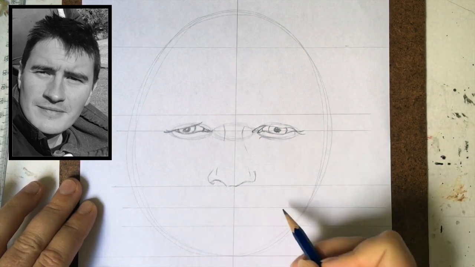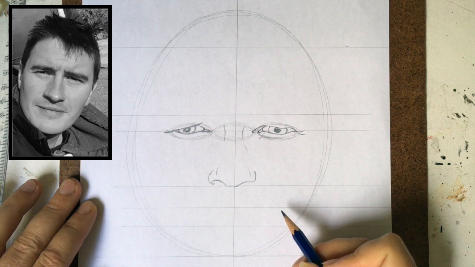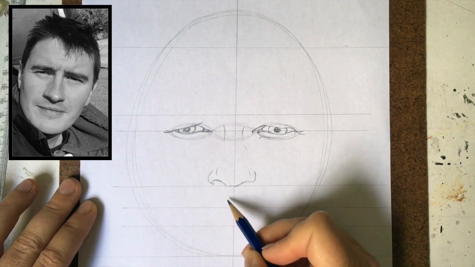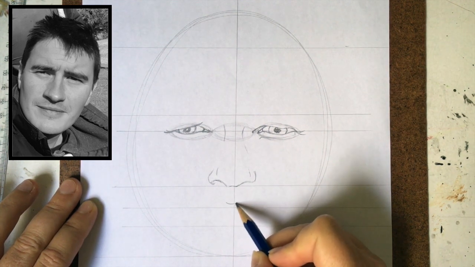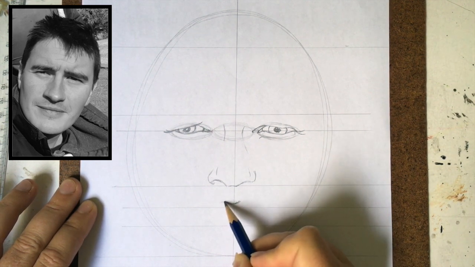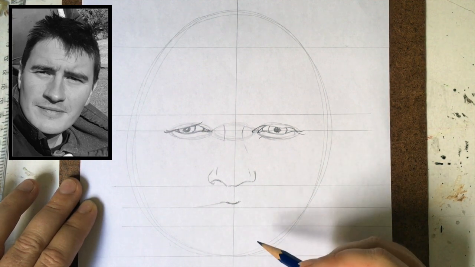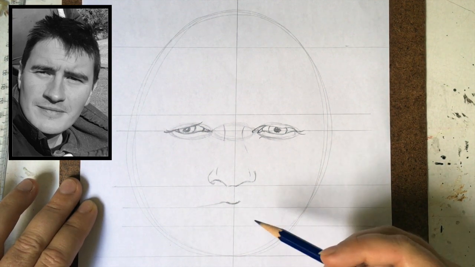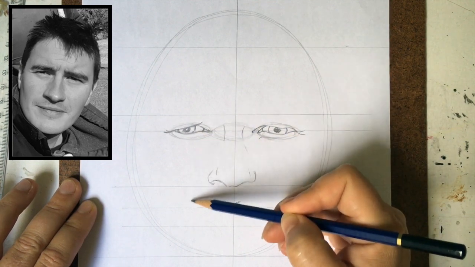So here's the line for his mouth, and the way I've put the line through there, I think it's basically between his two lips there. I think the top of his top lip is roughly here. Now the width of the mouth is usually roughly in line with the inner edge of the iris.